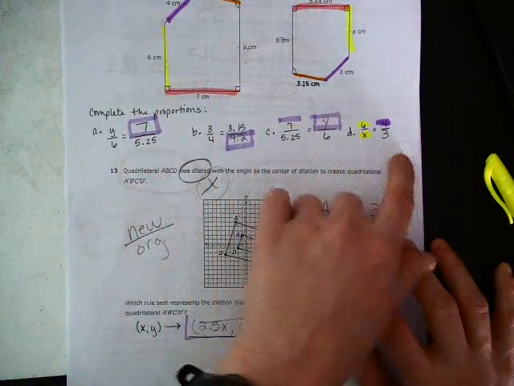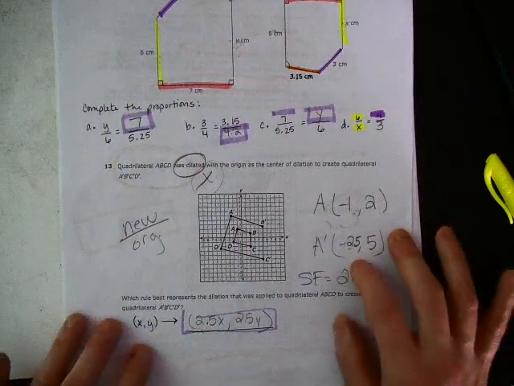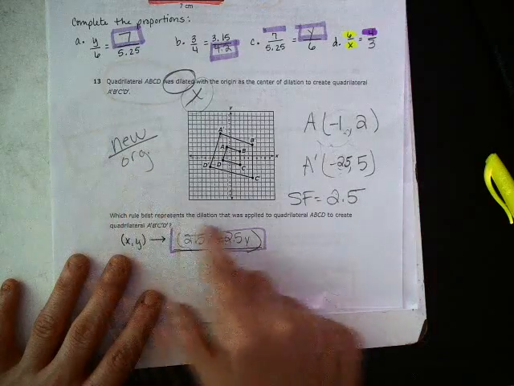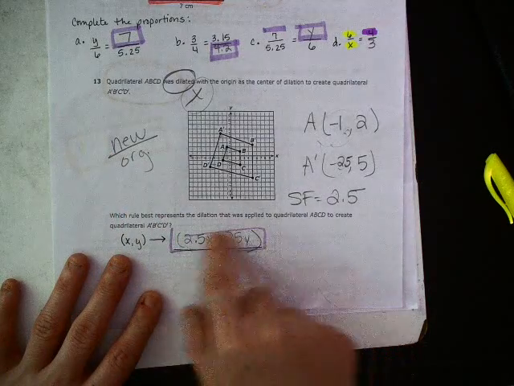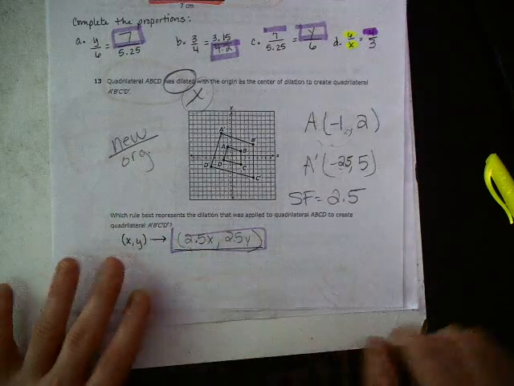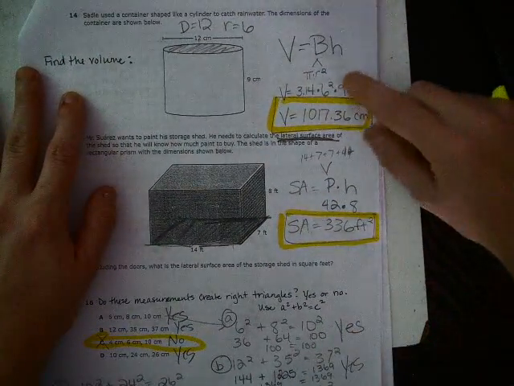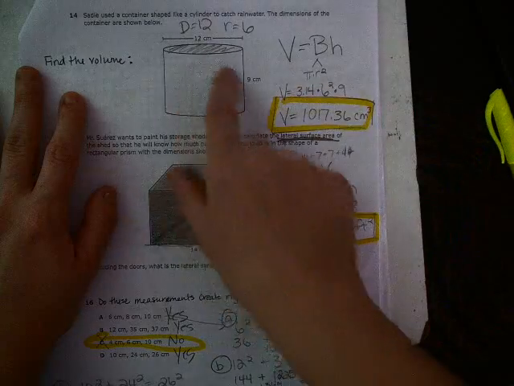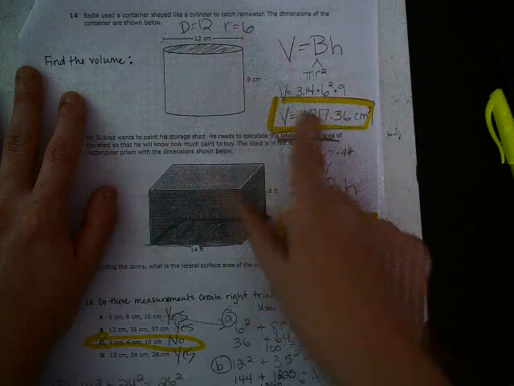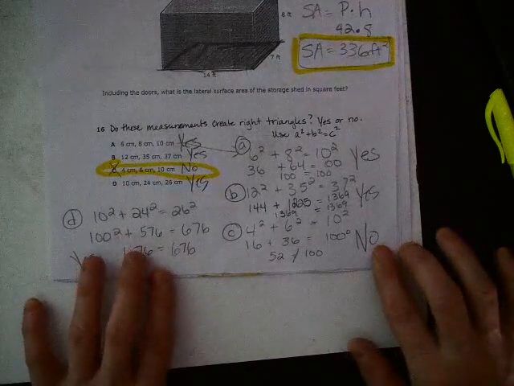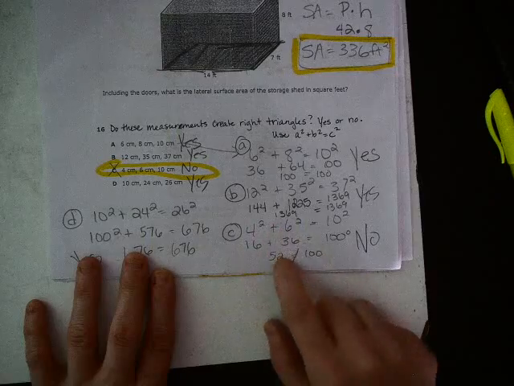Then we did this in class. These are the answers. This one, new over old original. It should always show multiplication. This one, pi r squared times h, divide it. I had to find the radius, and there's my volume. Surface area, we did this one in class. We started this one in class, but this is it when it all works out.